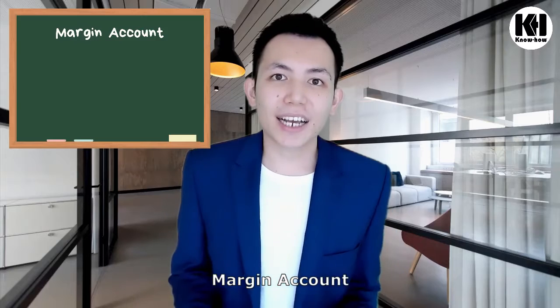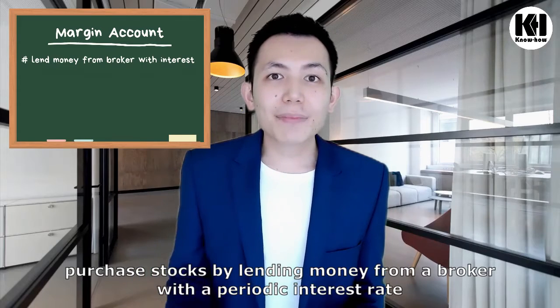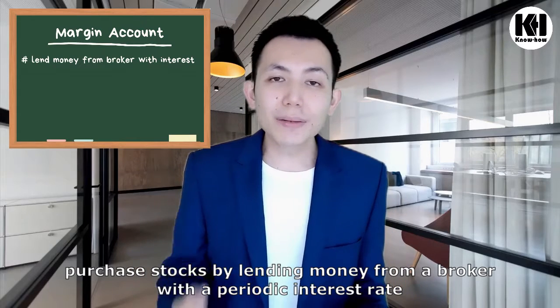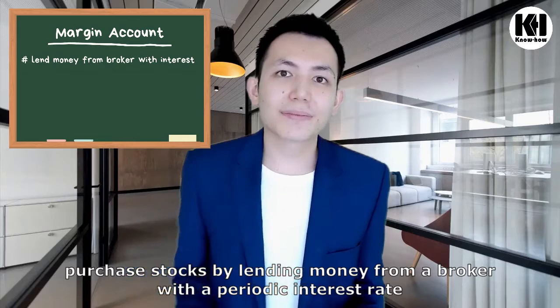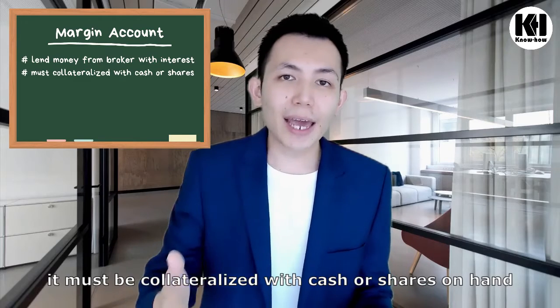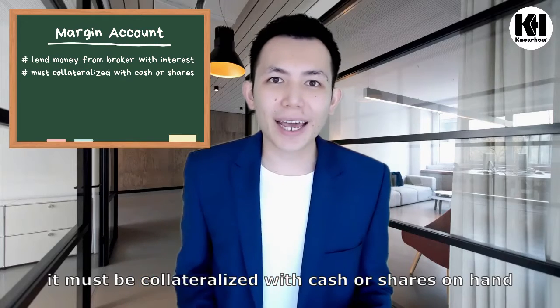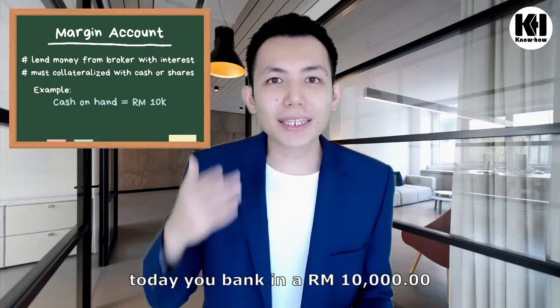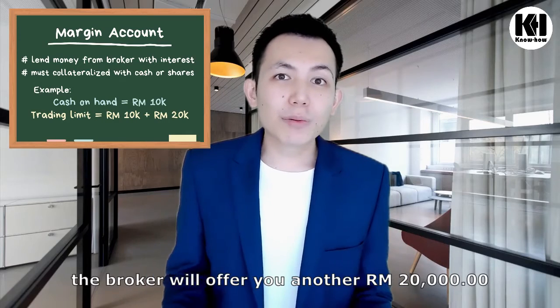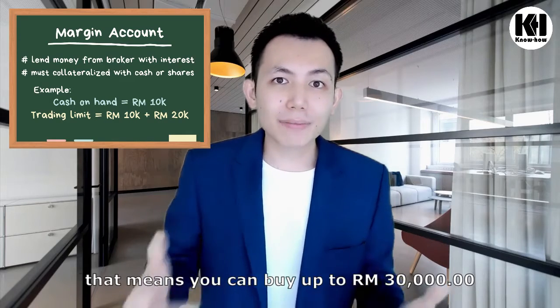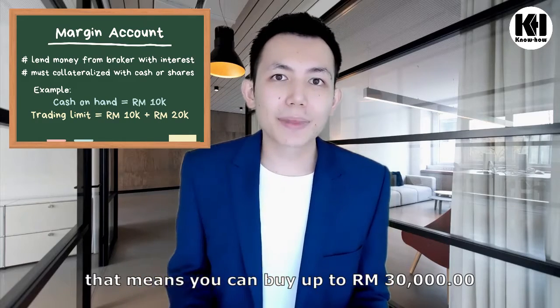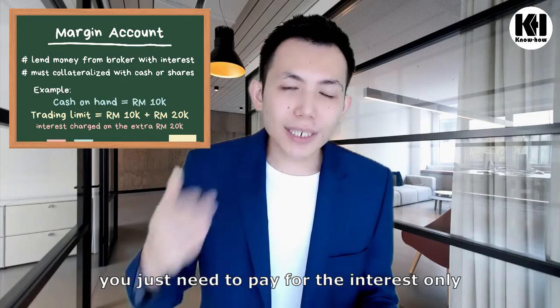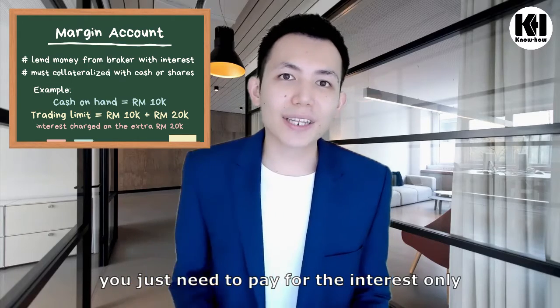Third, margin account. Purchase stocks by lending money from a broker with a periodic interest rate. It must be collateralized with cash or shares on hand. For example, today you bank in 10,000 ringgit, the broker will offer you another 20,000. That means you can buy up to 30,000. For the extra 20,000, you just need to pay for the interest only.